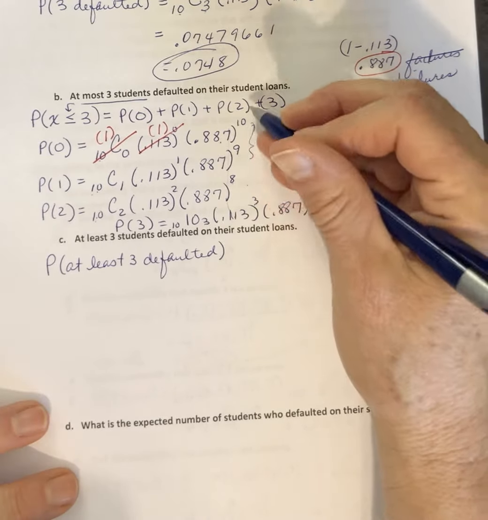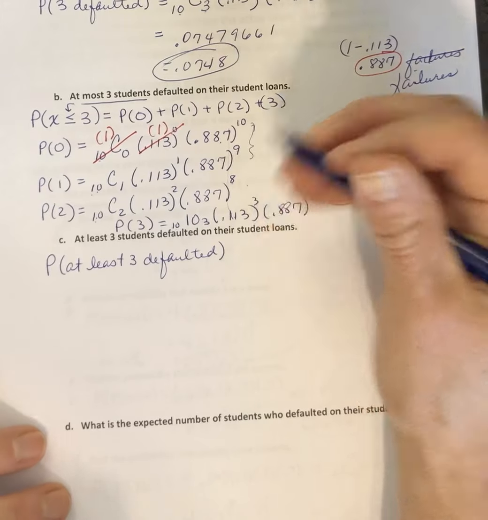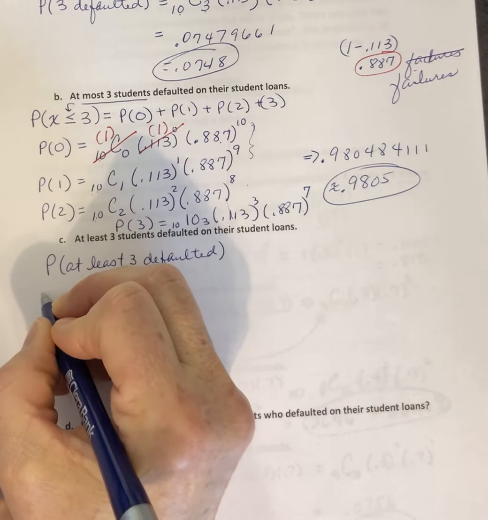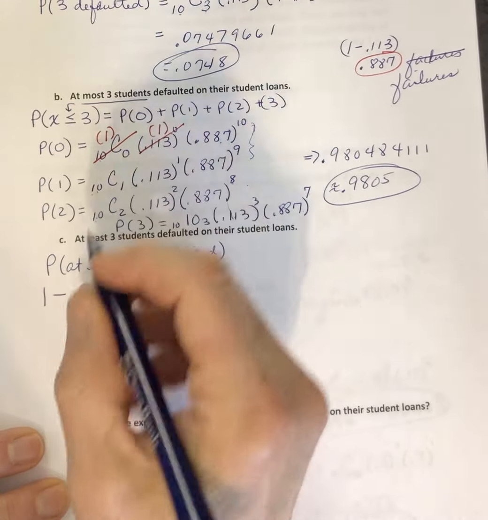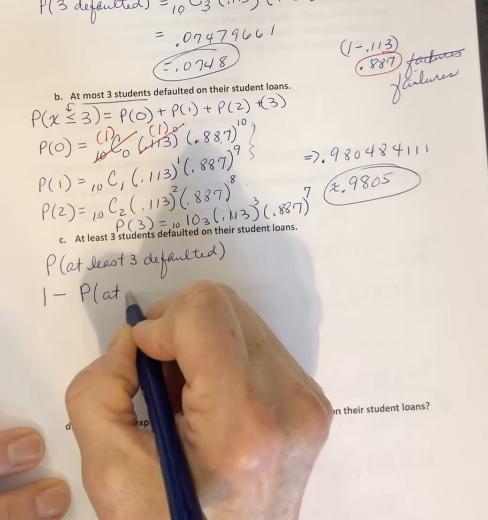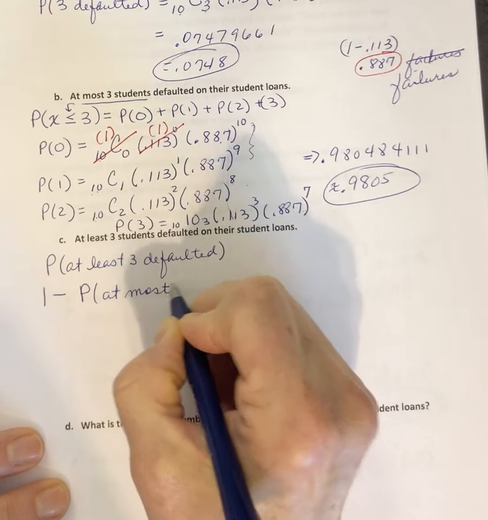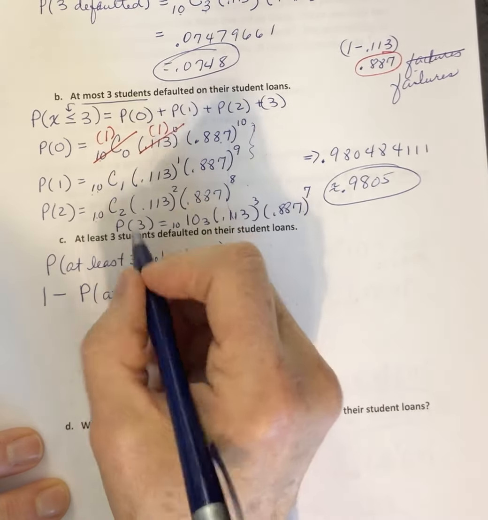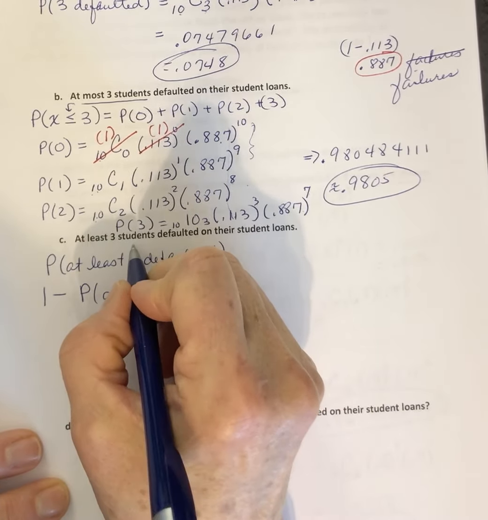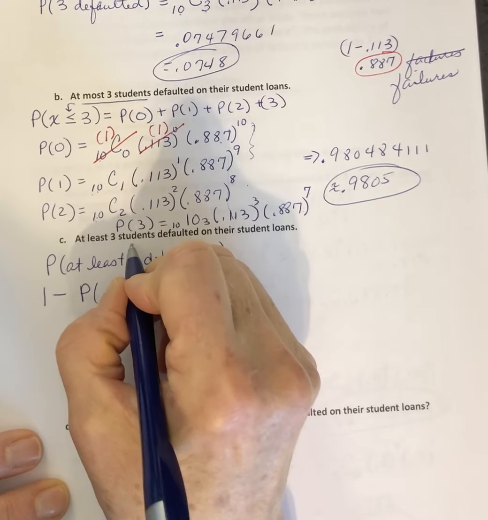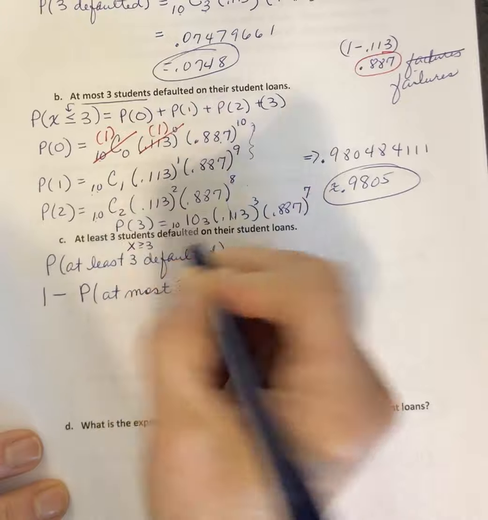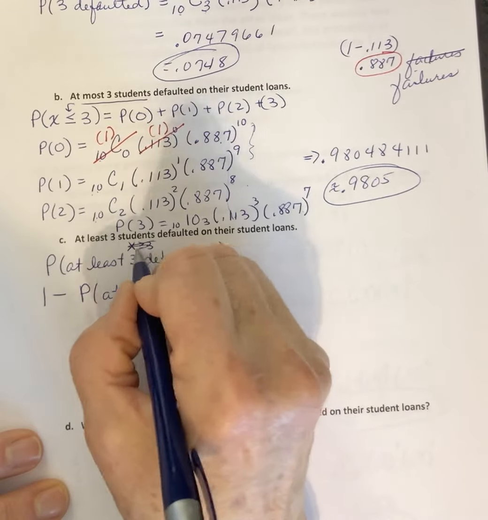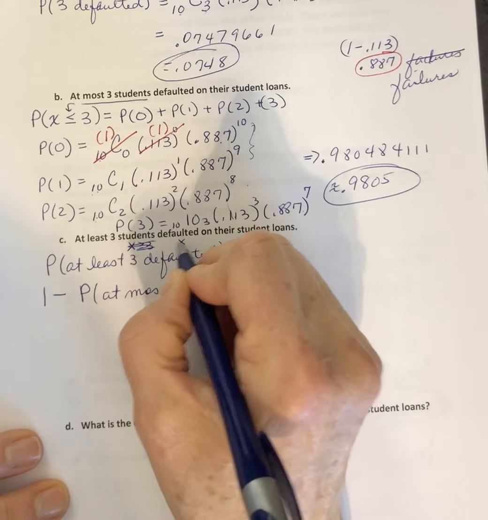But if we can think about the complement, if I take 1 minus the one that we previously did, at most 3. So in numbers, this is from at least 3. This is x is greater than or equal to 3, but it's also got to be 10.